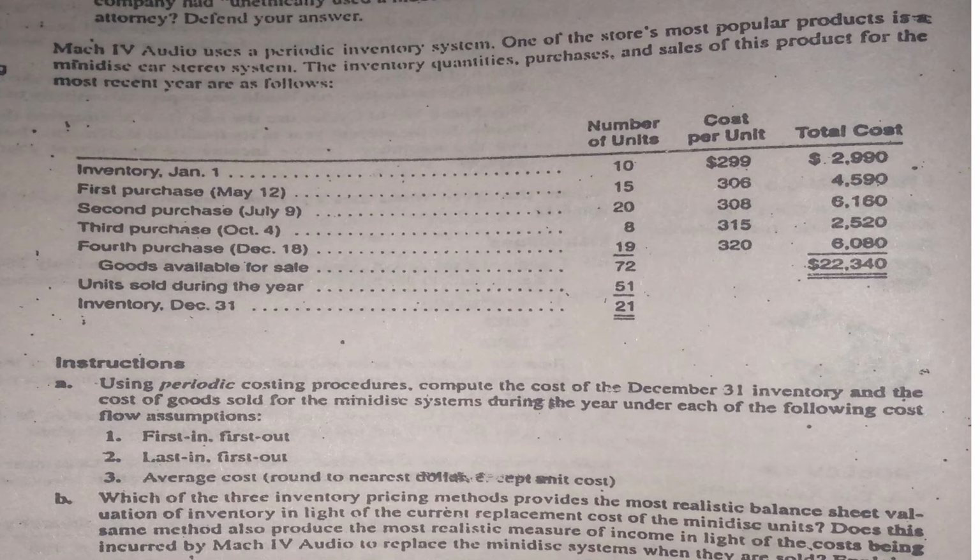Then the second requirement is, which of the three inventory pricing procedures or methods provides the most realistic balance sheet valuation of inventory in light of the current replacement cost of mini disc units? Does this same method also produce the most realistic measure of income in light of the costs being incurred by Mac 4 Audio to replace the mini disc system when they are sold? So now coming to the solution.